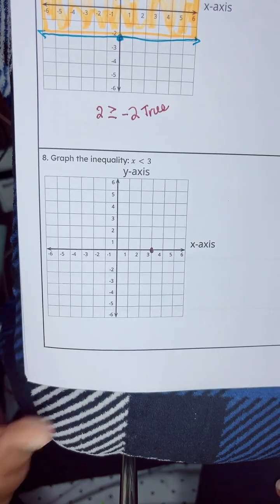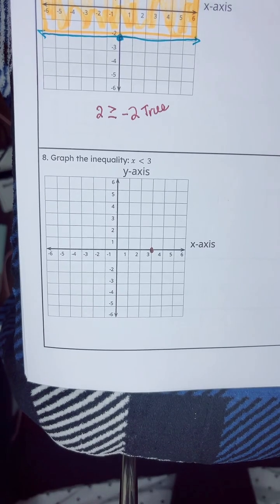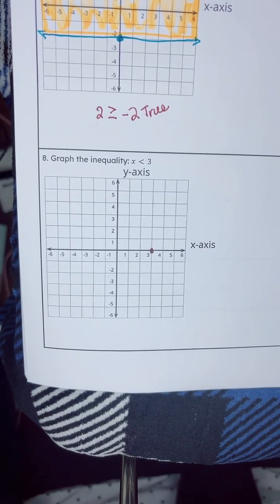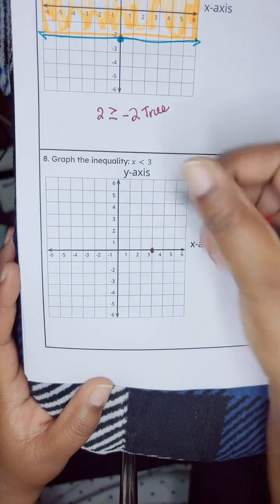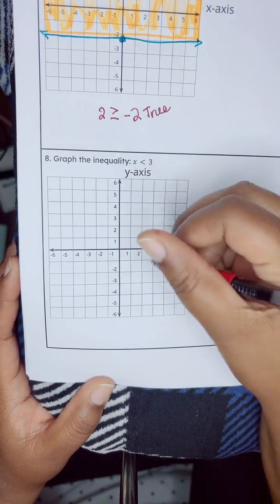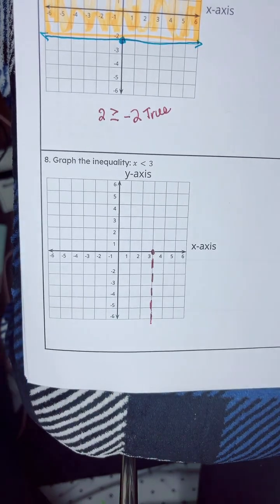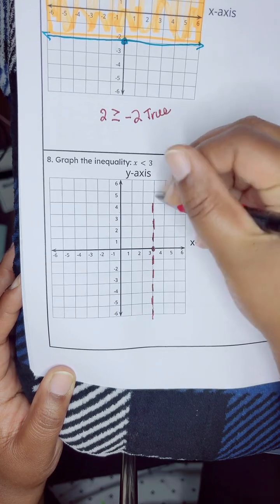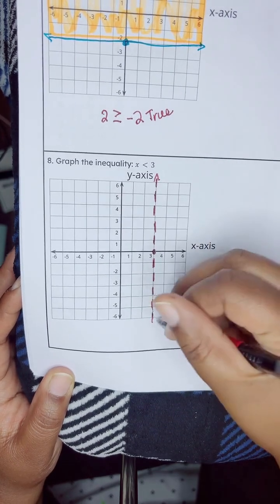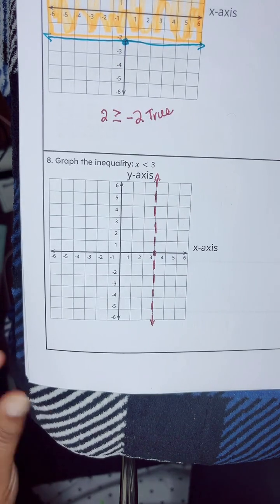Now, I just saw somebody said open. Well, am I doing a dashed vertical line? Yes. Vertical dash, because I don't have that equal sign underneath. Dash, dash, dash. Okay, no worries, I'll do it. Dash, dash, dash. All right. So we have a dashed line there. And then we're going to shade.